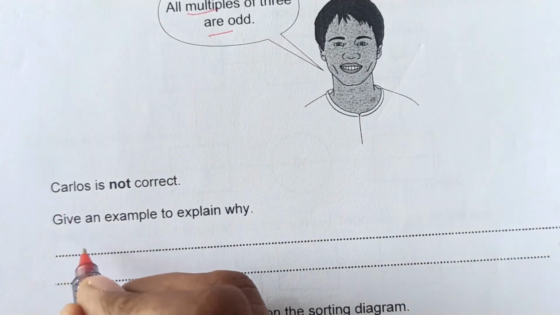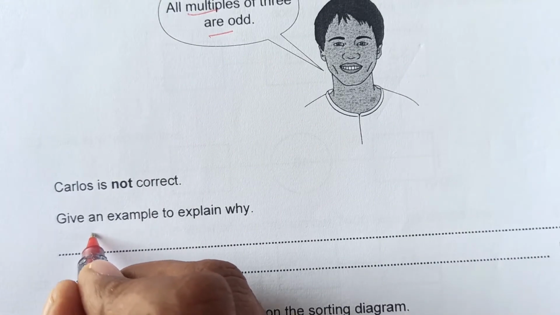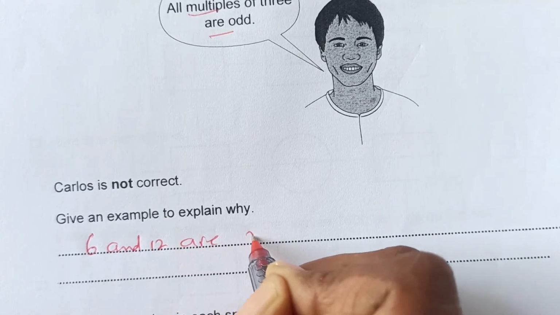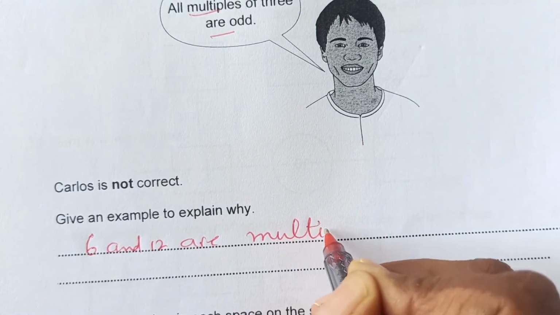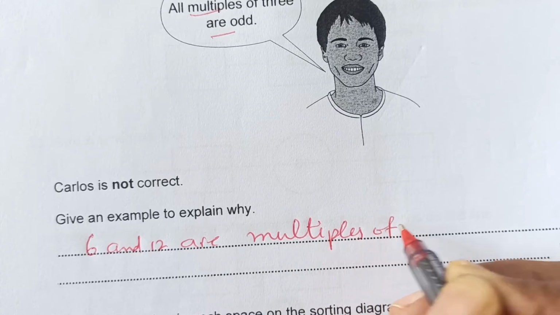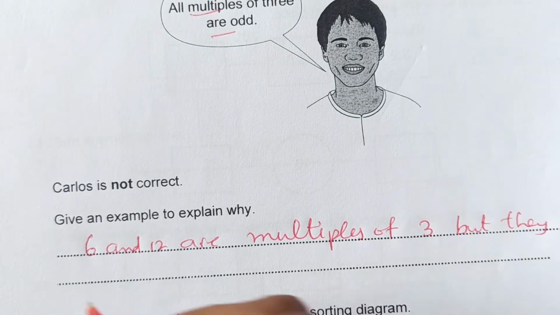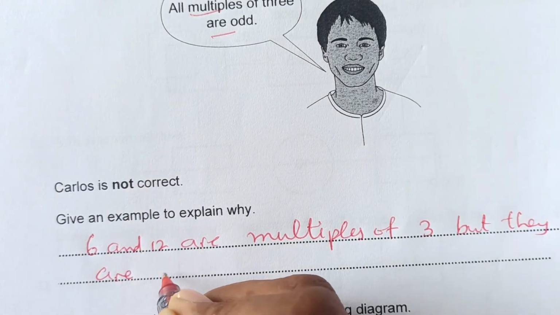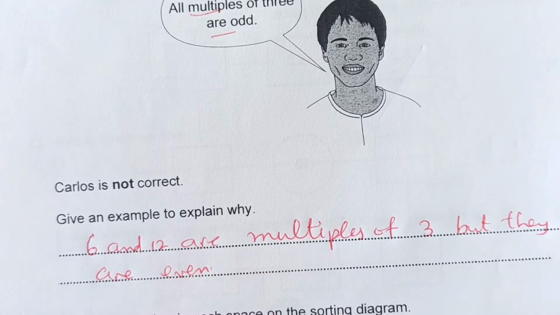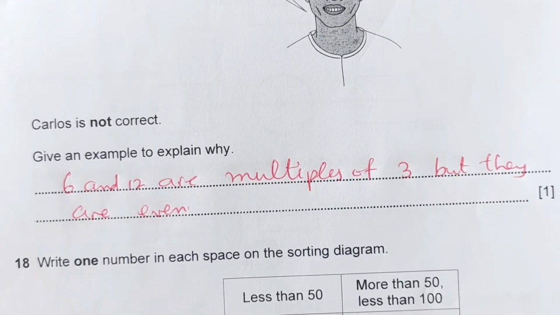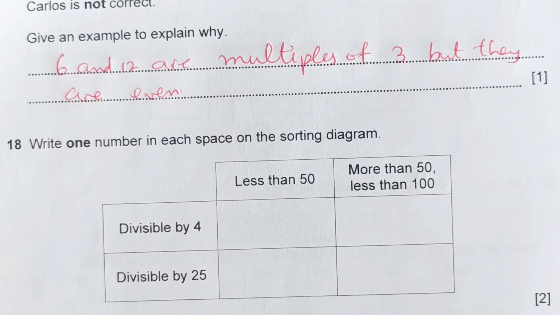We can write down that 6 and 12 are multiples of 3, but they are even, right? So that's it, number 17. Let's move to number 18.